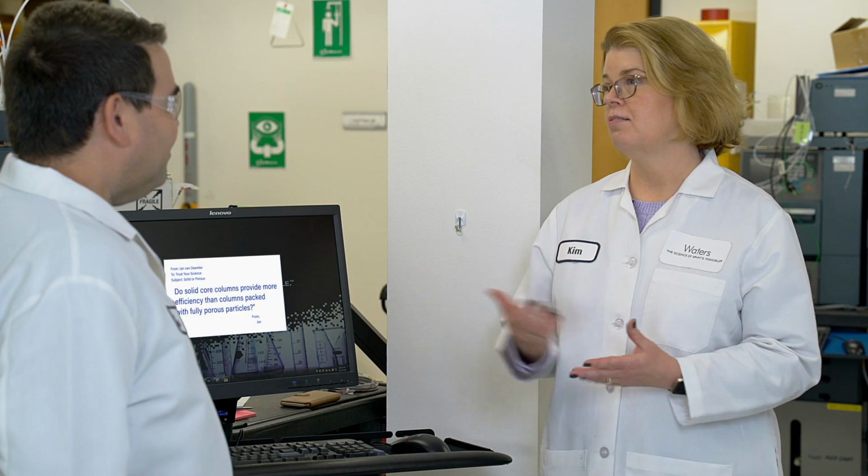Solid core, core shell, superficially porous, they're all the same thing. And over the past 5 to 10 years, customers have really seen a benefit, supposedly in efficiency, for these types of particles. Yep, you're right. I see a lot of customers talking about them and asking for them because they believe they're going to get a real benefit in resolution in the run due to the increased efficiency. Yeah, I think this is something we definitely should take a look at.